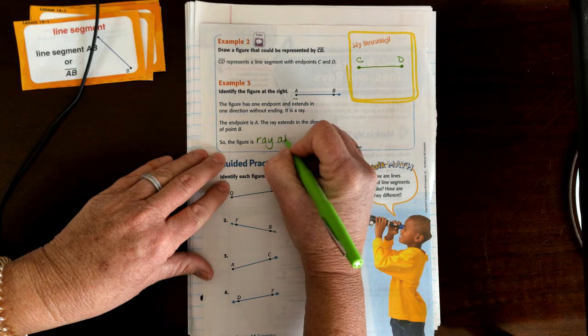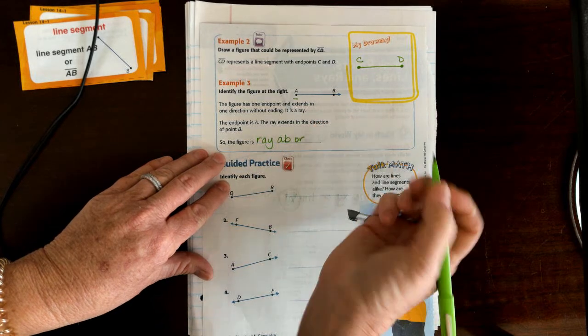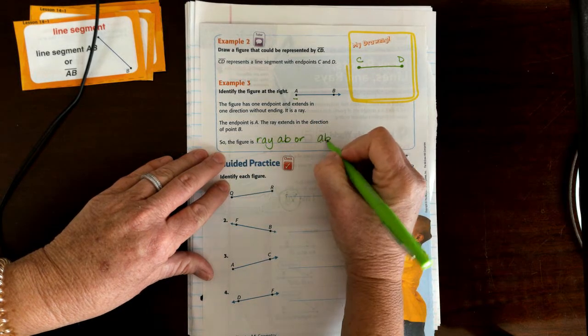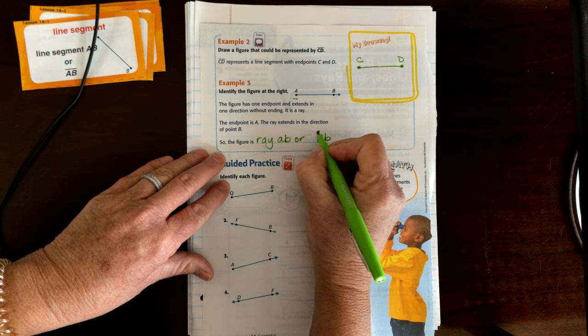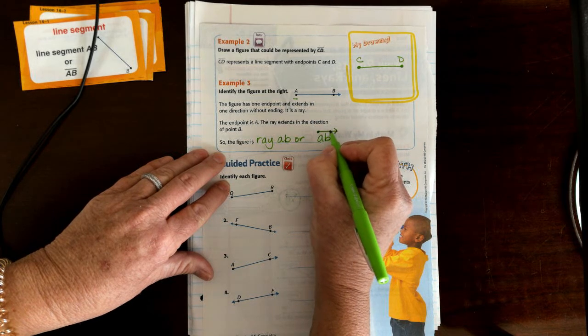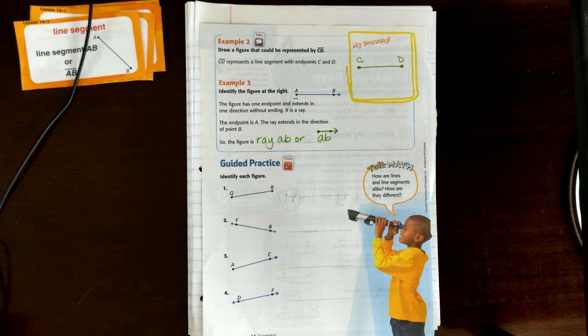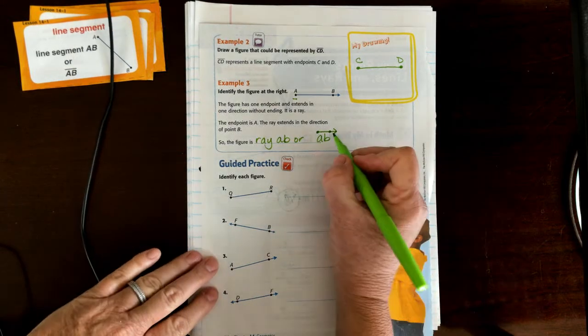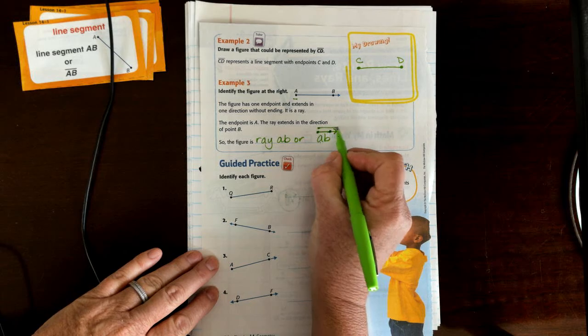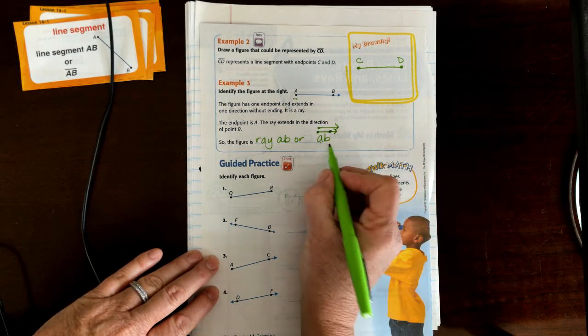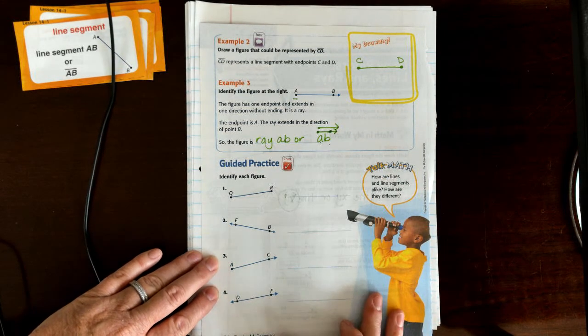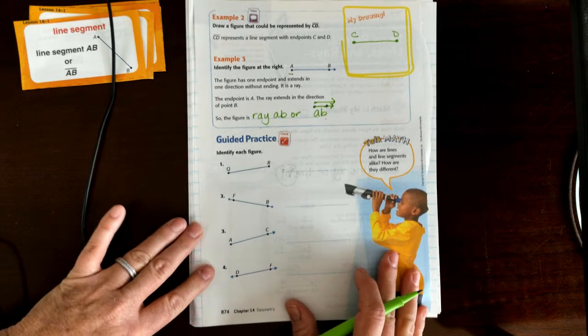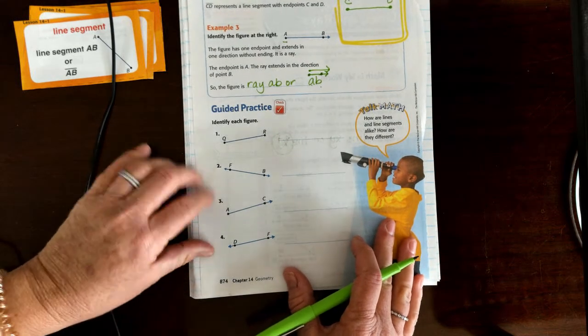So you can write it as ray AB, or I always think this is the easier way to write it. So it looks like that. So we know that it is a ray. Actually, you don't need that endpoint. It would just look like this. Okay, so that would be AB. All right, so we'll just do a couple of the guided practice, and you can do the rest with your teacher.